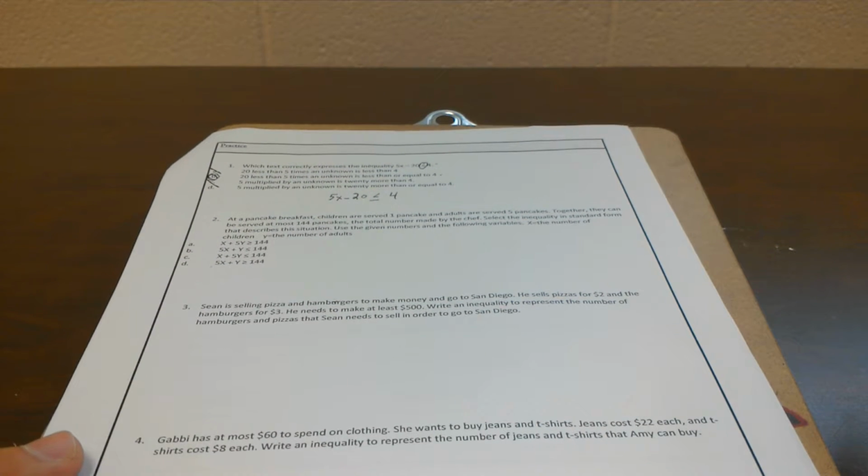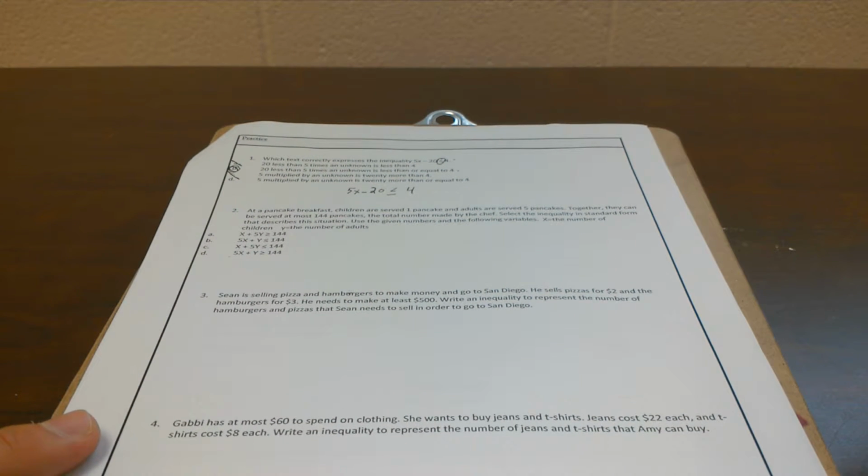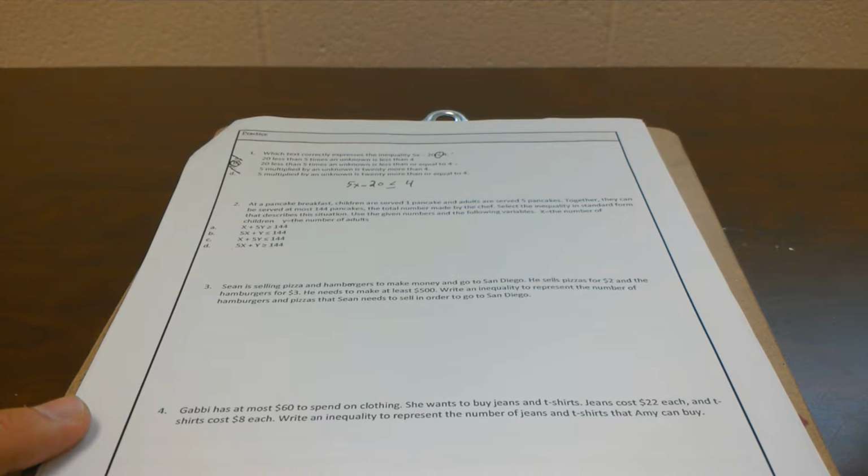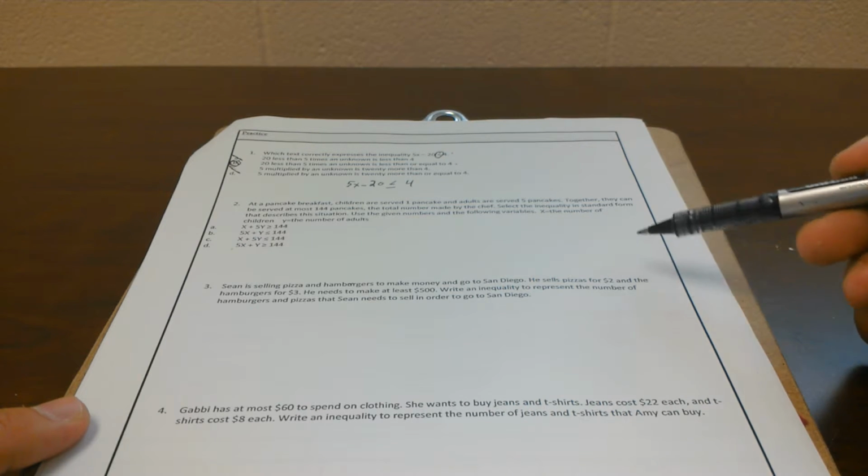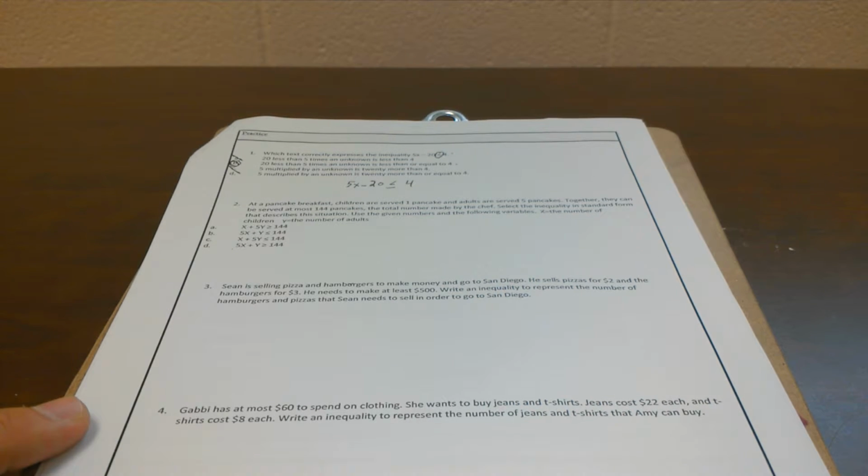So at the bottom here you have 3 word problems. So pause the video, see if you can take 5 or 10 minutes and answer these 3 problems, and then push play and we'll go over them.